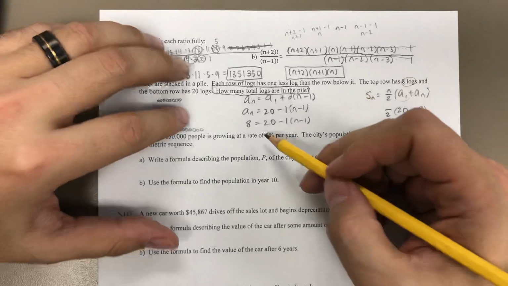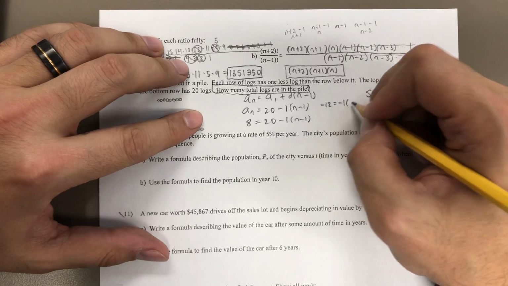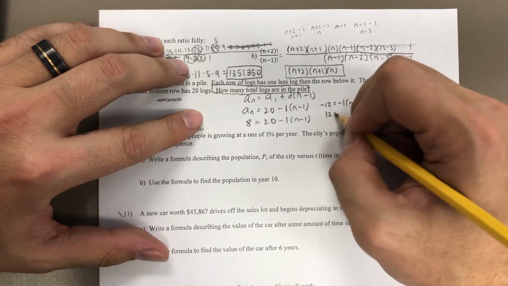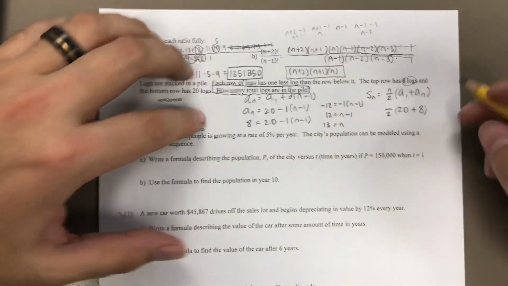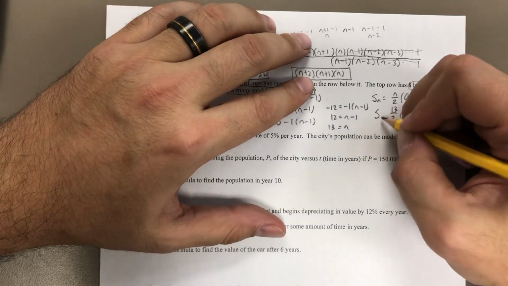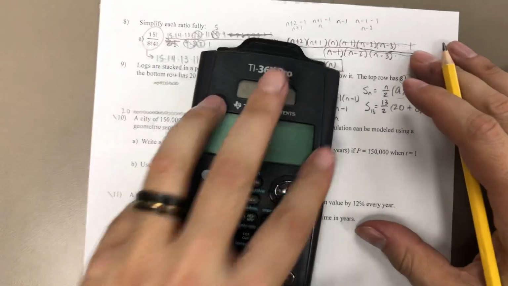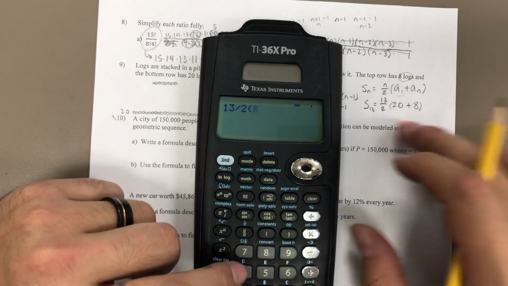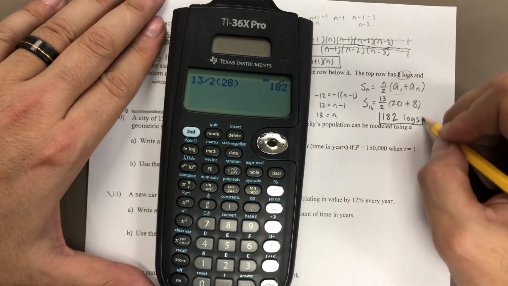All right, so solving for n, I would subtract 20 from both sides, so I get negative 12 is equal to negative 1 times (n minus 1). Then I divide both sides by negative 1, and I get 12 is equal to n minus 1. Then I add 1 to both sides and get my n, which is 13. So 13 goes on top there, and this is the summation of the first 13 terms. Then it's just calculator time. 13 over 2, and then 20 plus 8 is 28. Yeah, 182. So it's 182, and don't forget your units: 182 logs.